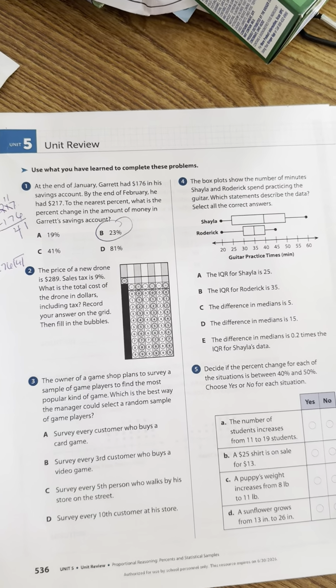The price of a new drone is $289. Sales tax is 9%. What is the total cost of the drone in dollars, including tax? Record your answer on the right on the grid, then fill in the bubbles.